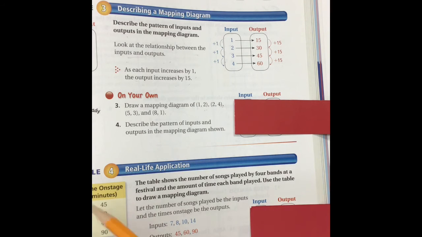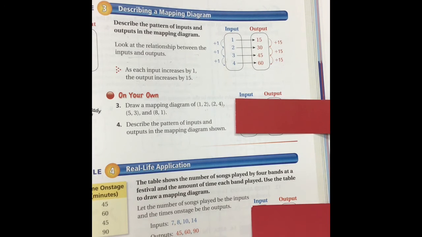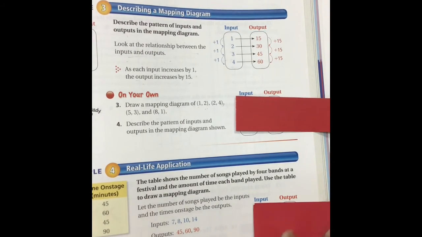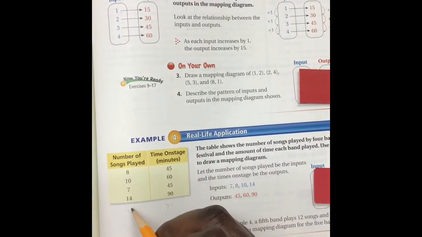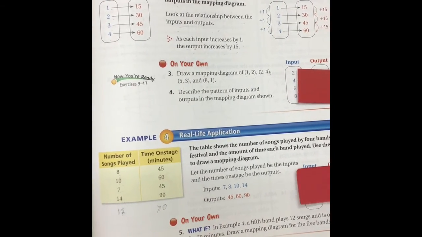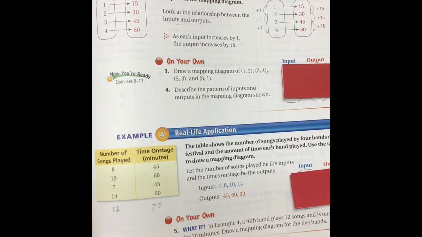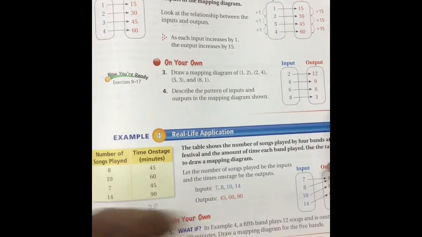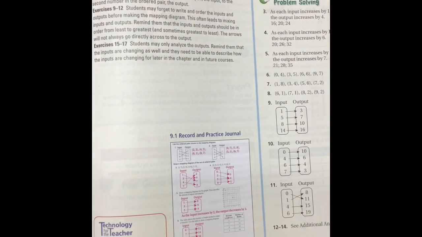So this is 1, 2, 3, 4. The 5th band plays 12 songs and is on stage for 70 minutes. So this would be a 12 here and a 70 here. Let me move this over. This would be a 12 for your input and a 70 for your output according to number 5. Now, draw a mapping diagram for the 5th band. So you would add it to your input and output. All right, very good. Let's move forward to the next page.